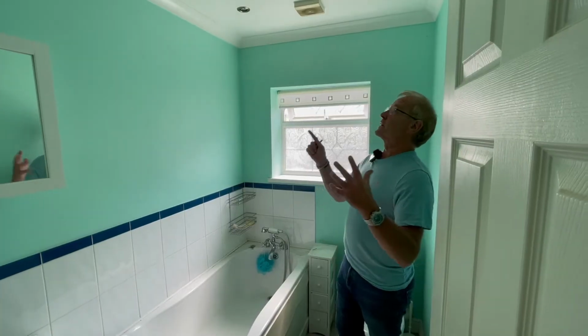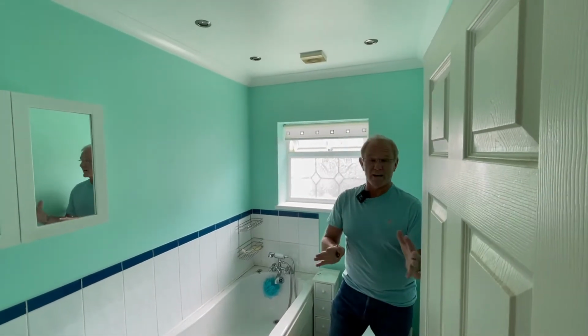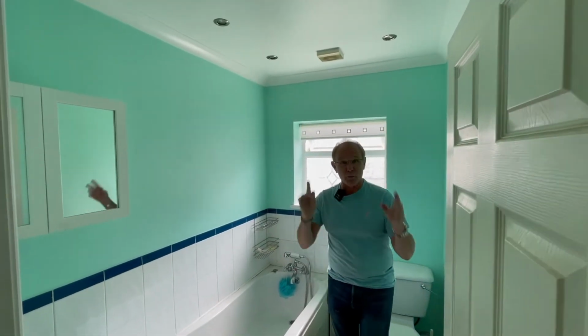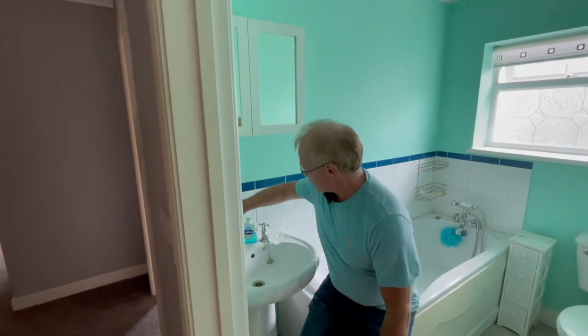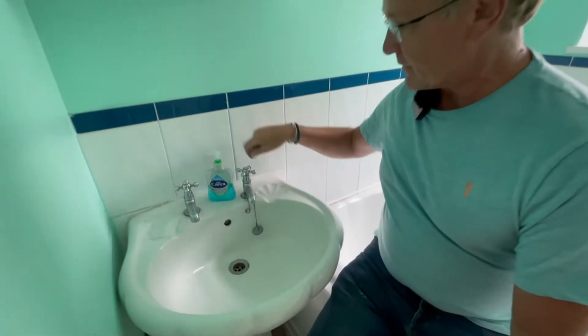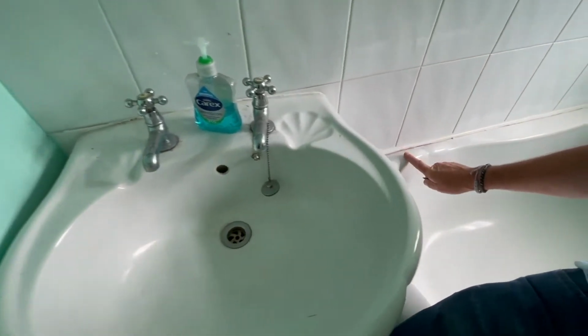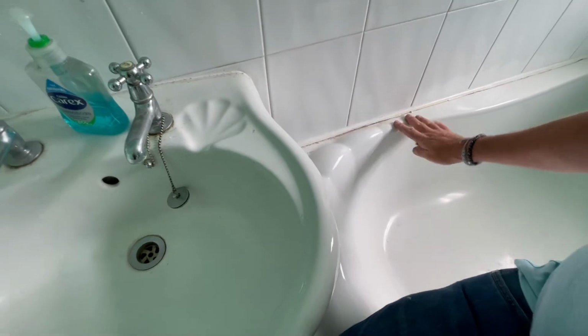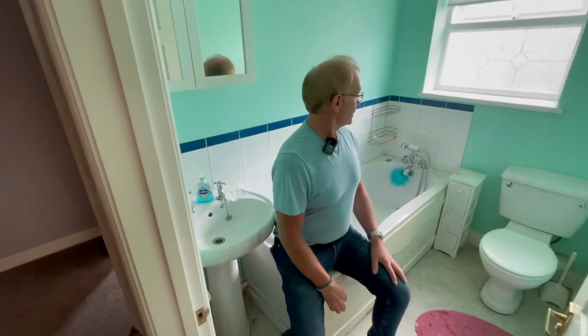So the great news is there's an extractor fan in this bathroom, which is probably why there's no mildew or black on the walls. And obviously you've got the silicone around the sink basin and around the bath. It needs redoing, I agree, but generally this bathroom is in a good condition.